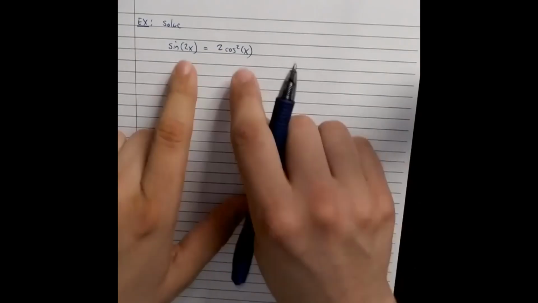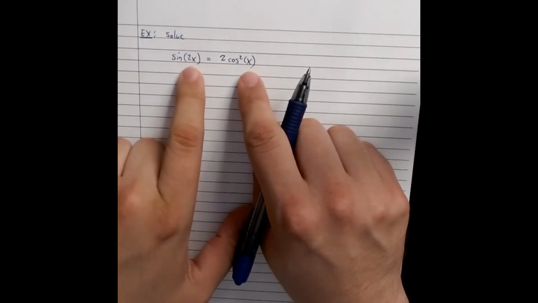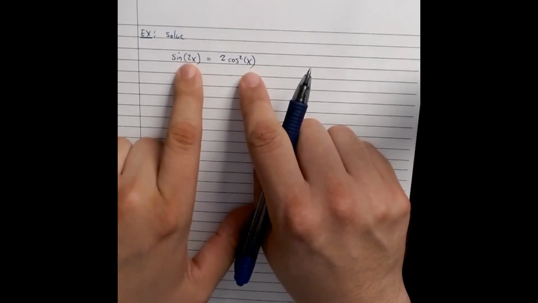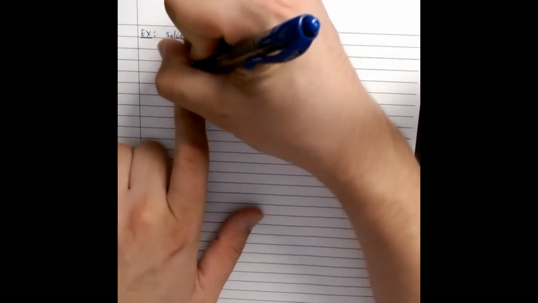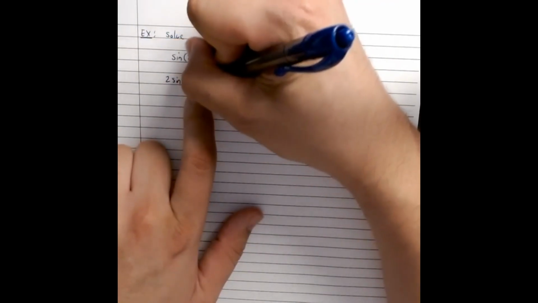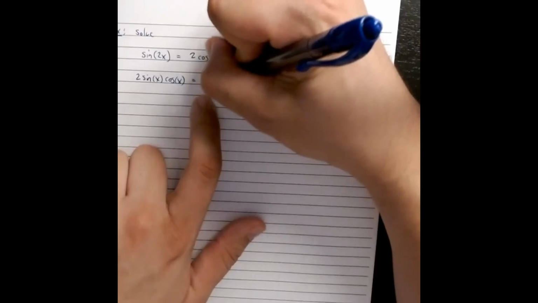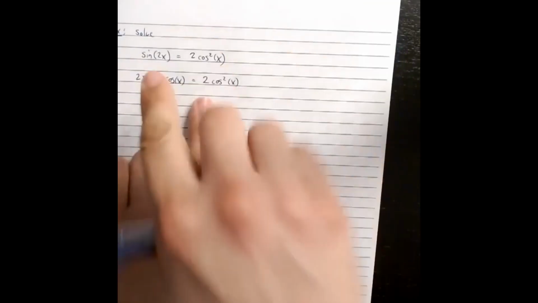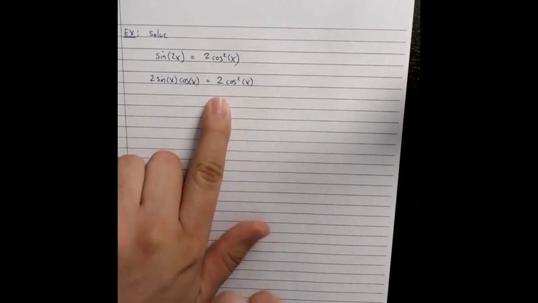All right, so let's take a look. Here we have 2 different arguments, x and 2x, and we don't want that. We want to have just a single argument. So we have a double angle formula for sine of 2x, and that's 2 times the sine of x times the cosine of x, is equal to 2 times the cosine squared of x. Here I've changed this side with the double angle formula. Here I've left that alone for now.